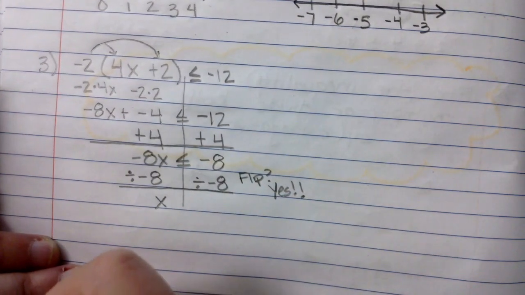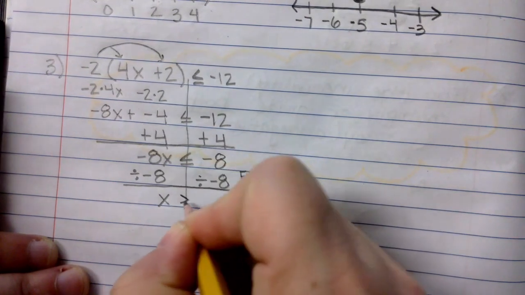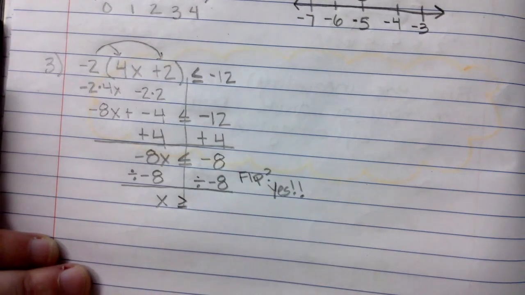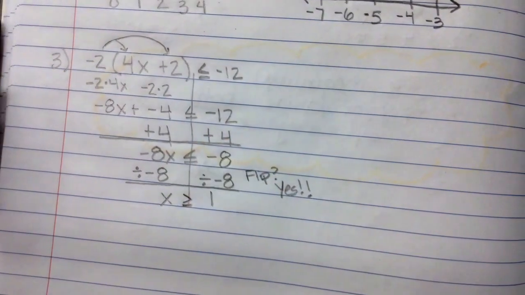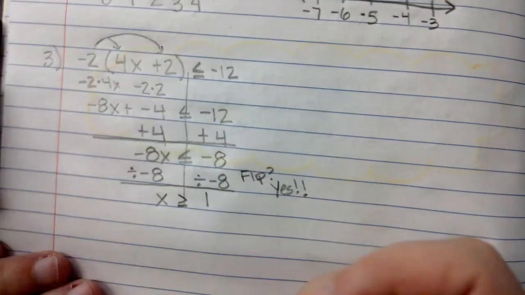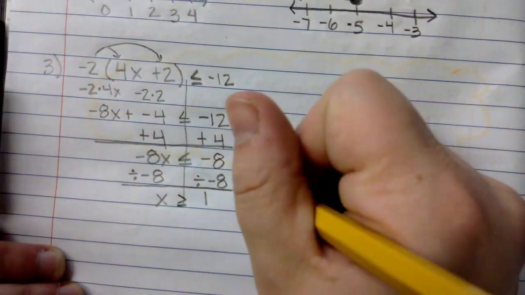Right? And throw a 1 in the middle. What's going to go to the right of a positive 1? Positive 2. To the left. I'm going to start with 0. Negative 1. Yeah.